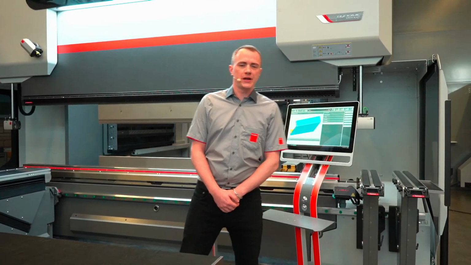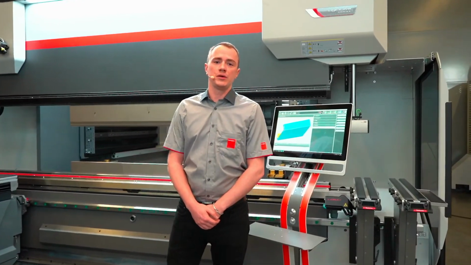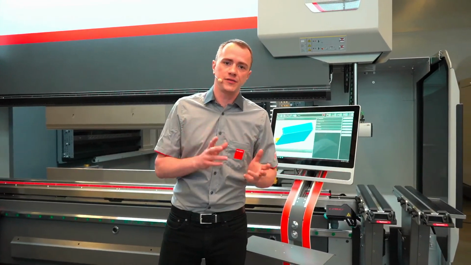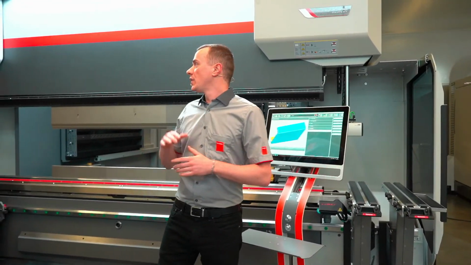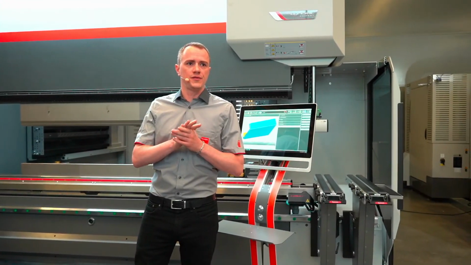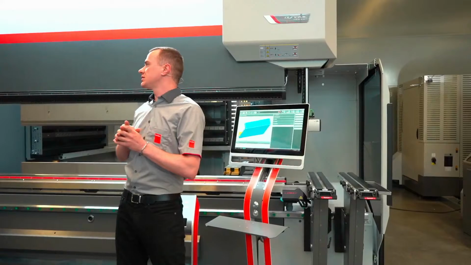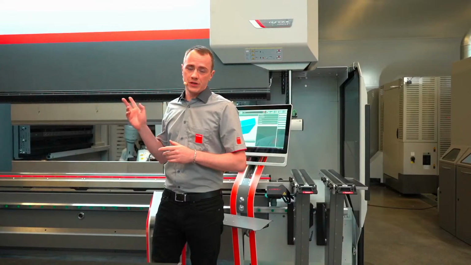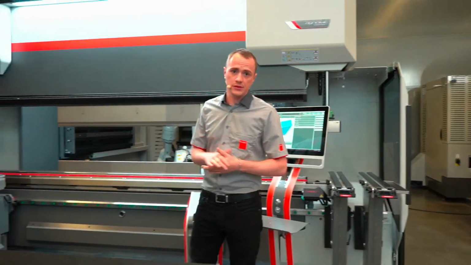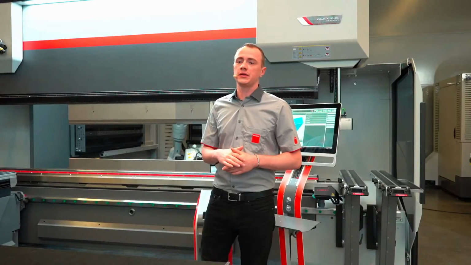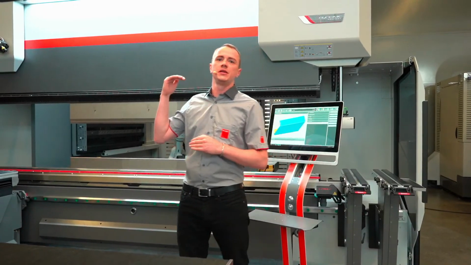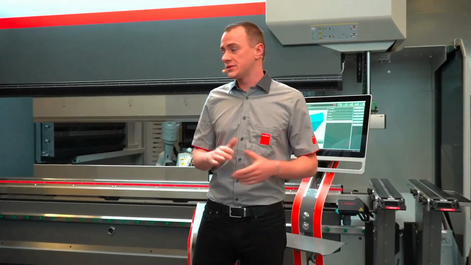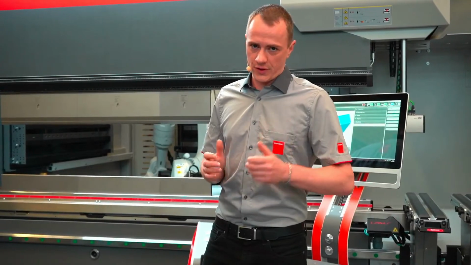Hi and welcome. My name is Stefan Leisenberg and I'm here to show you our Xpert Pro. The smallest size is 150 ton on 3 meters with a standard stroke height of 565 millimeters. And here we have 150 ton 3 meter with extended stroke and daylight, so we have 200 millimeters in addition. What's also possible is up to 320 tons and 4.3 meters of bending length.